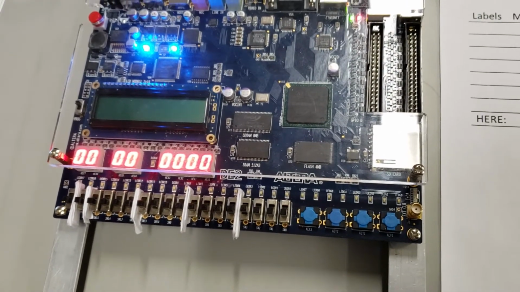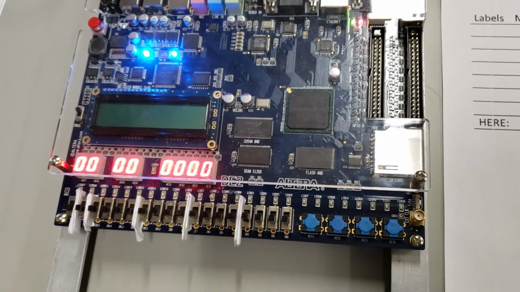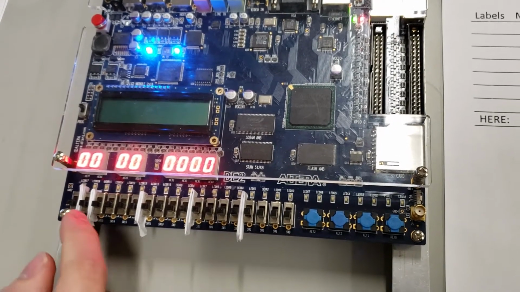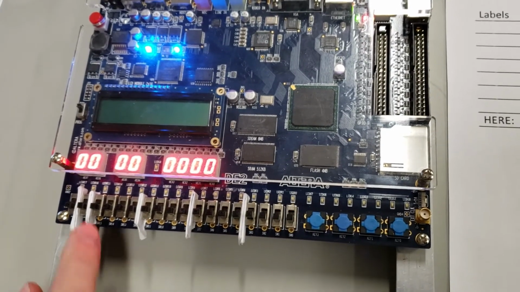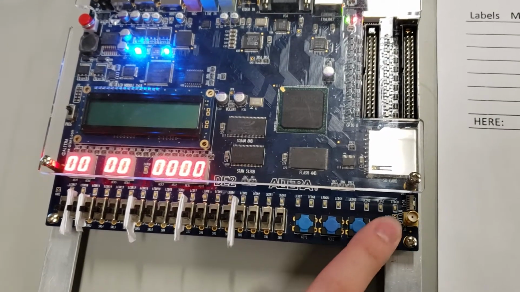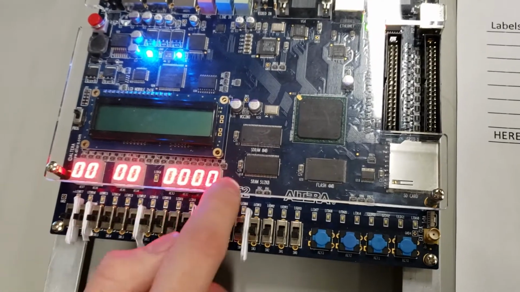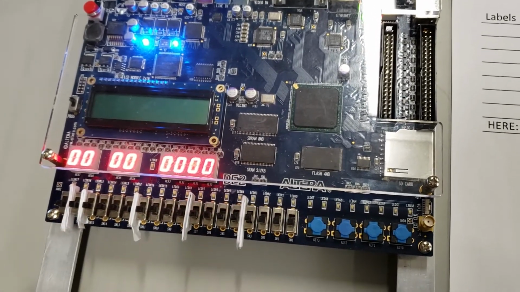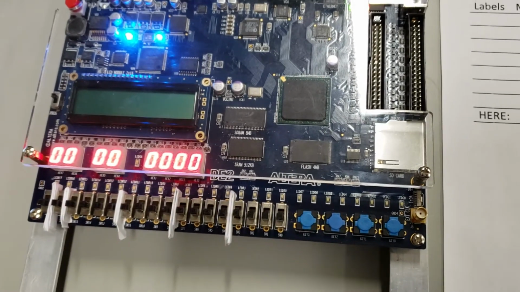So first, what we'll load is the memory address. The first address is 0, so all the switches are currently set up at 0. And then to load the address, we'll press key 0. This will update this display here, indicating that we have stored the address. Currently it is 0, so we did not see any change.